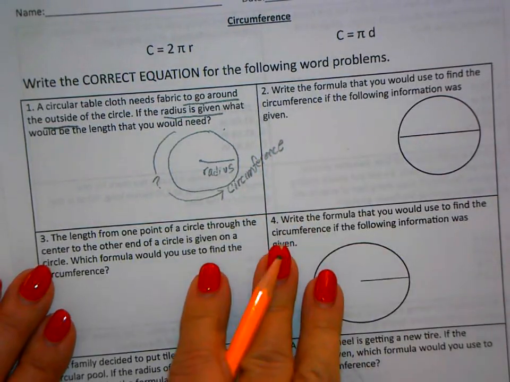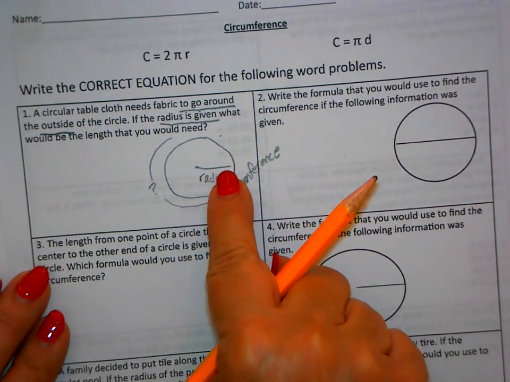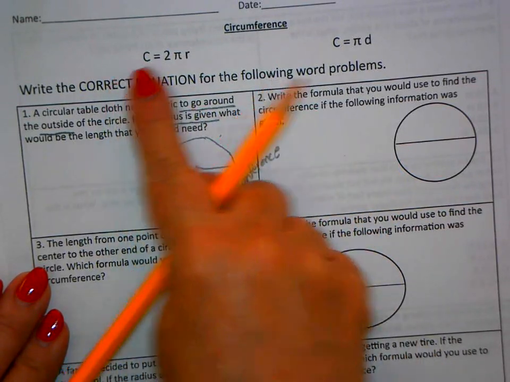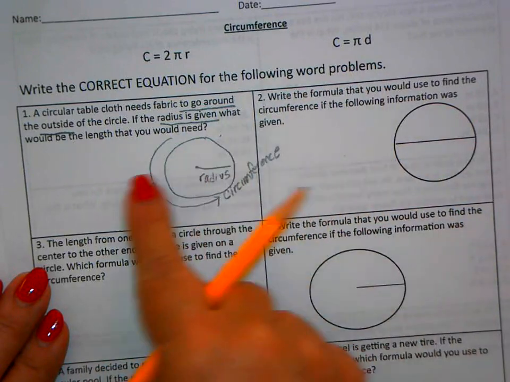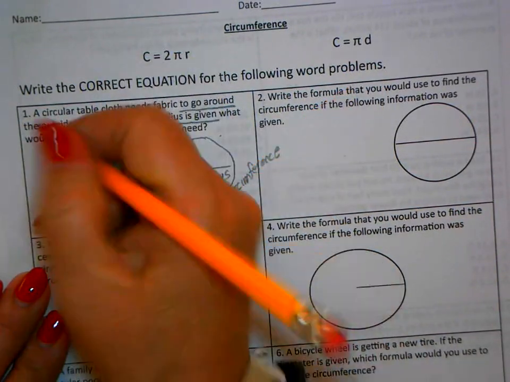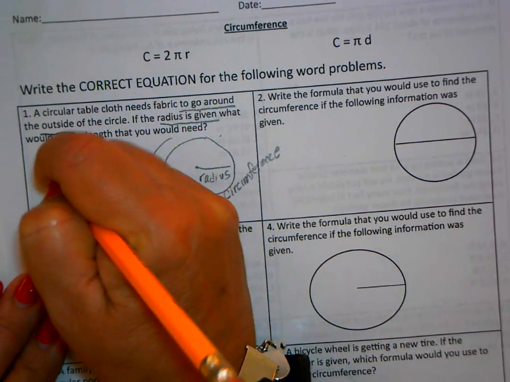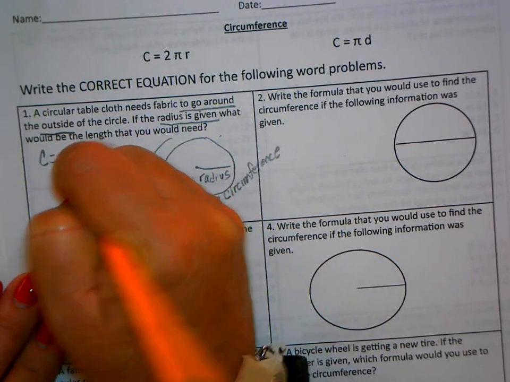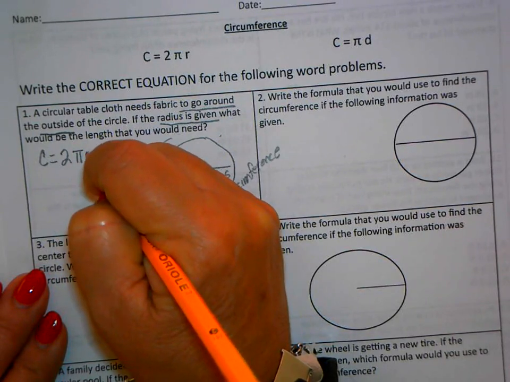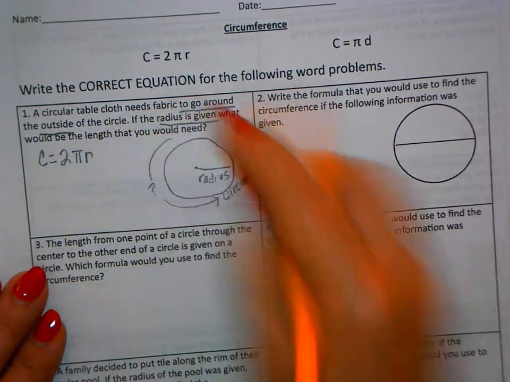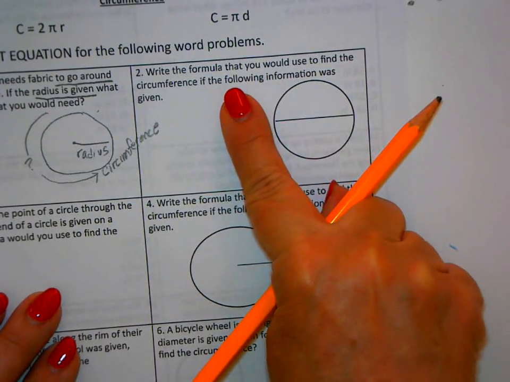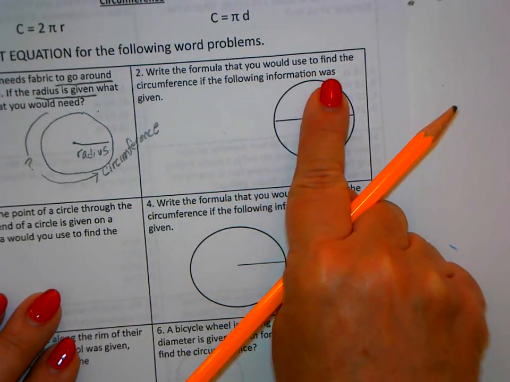Okay? So now that you know that the radius is given and you need to find the circumference, which one of these equations would fit this story? Absolutely right, because this one has radius. So you're going to write C equals 2 pi, you can just draw your line like that, and R.